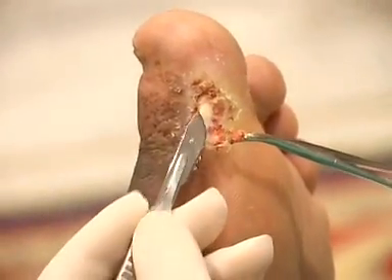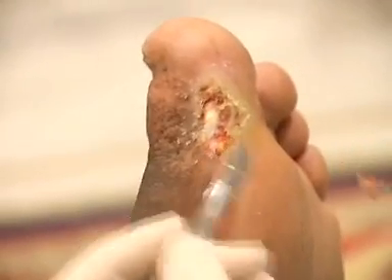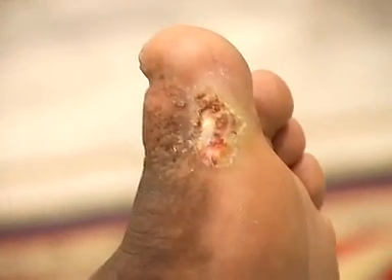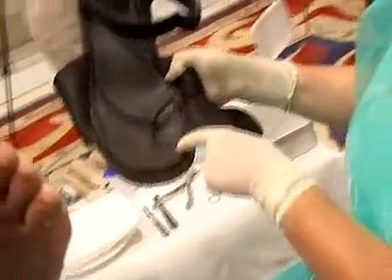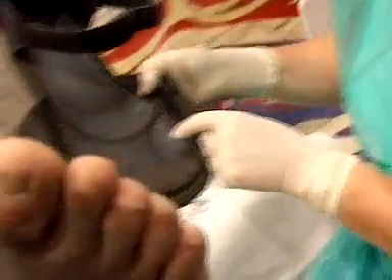Removal of callus often reveals a pre-existing ulcer, which needs immediate attention. Trimming should be done periodically. Advise appropriate footwear with insole to prevent rapid regrowth.